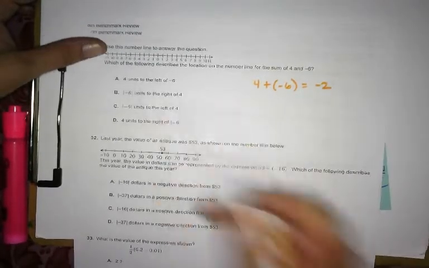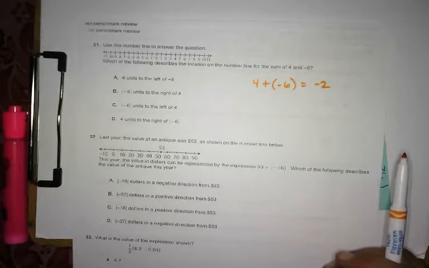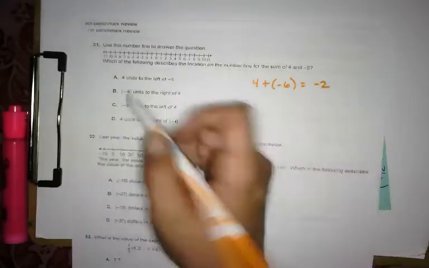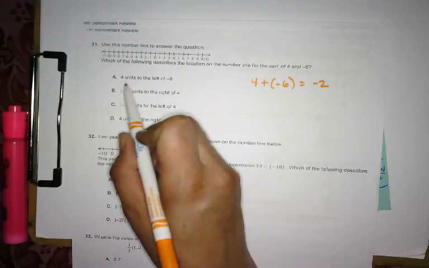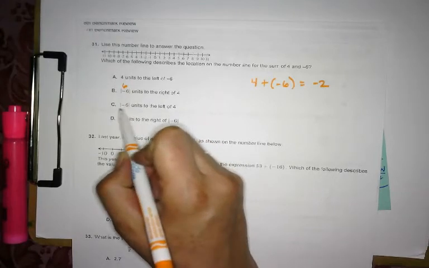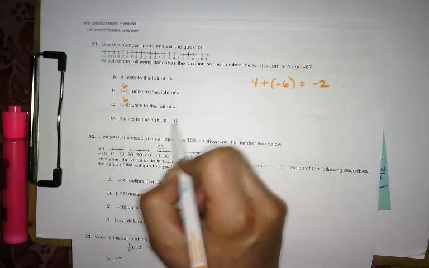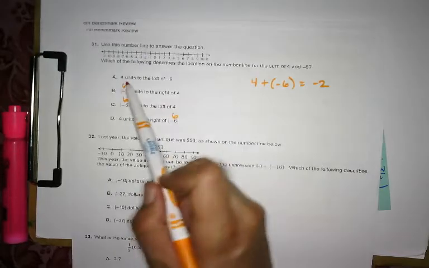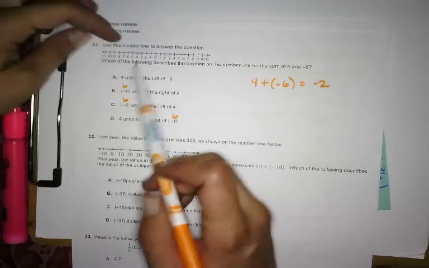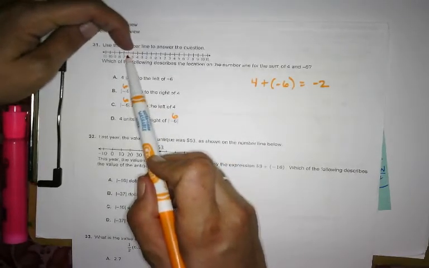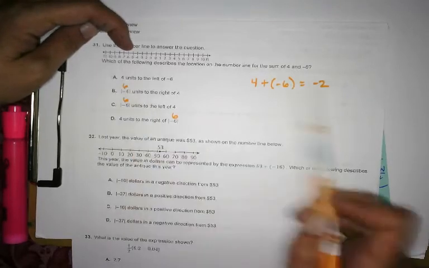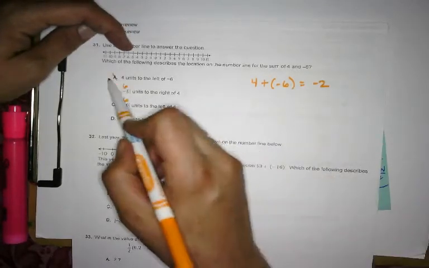If you look through these, you can solve to find out which one would represent that idea. This says the absolute value of -6, so that's just 6. This is saying 4 units to the left of -6. If I'm at -6 and I go 4 units to the left, it's over there, which is not right. It's supposed to be -2, so nope.